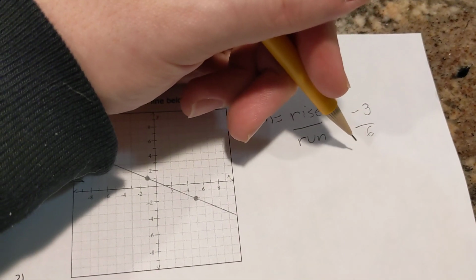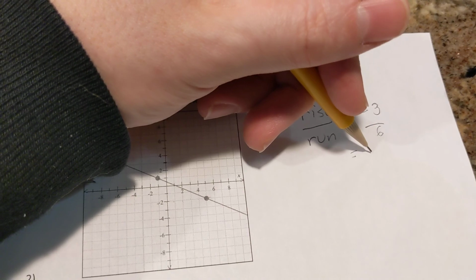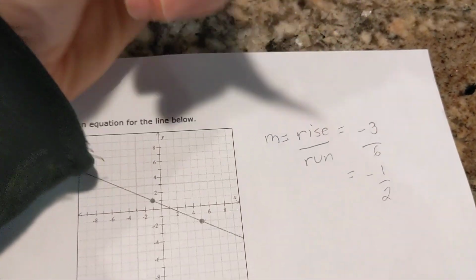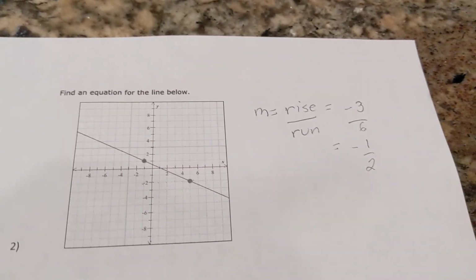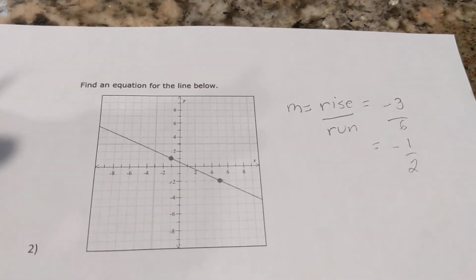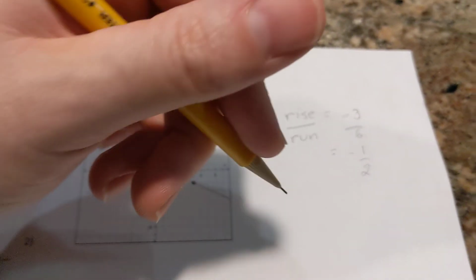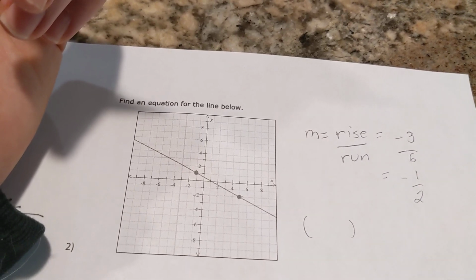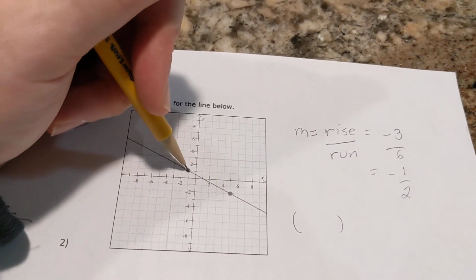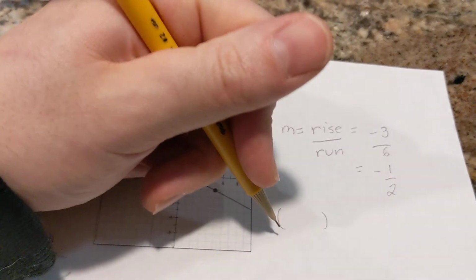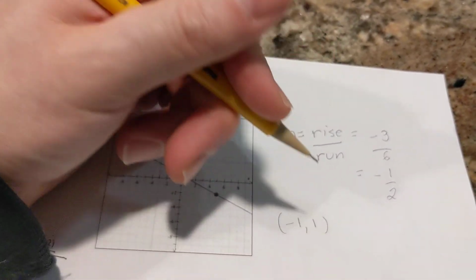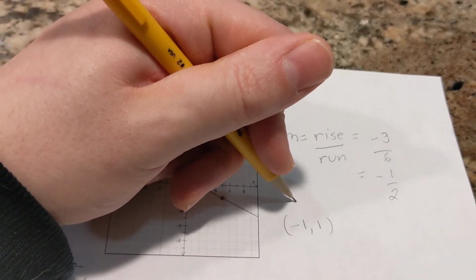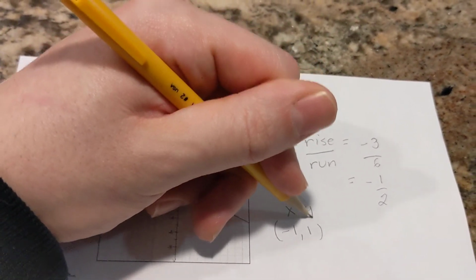Okay. And then we'll simplify that to -1/2. All right, so that's the slope. Let's get the intercept. Okay, again, I'm going to pick a point. Let's use -1, 1. Okay, doesn't matter which point you pick, you're still going to get the same answer as long as you're doing everything correct. Okay, that's your x, that's your y.